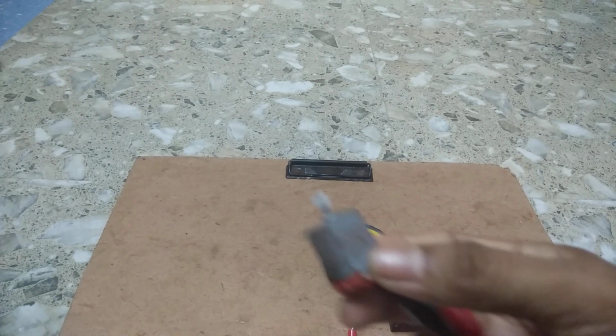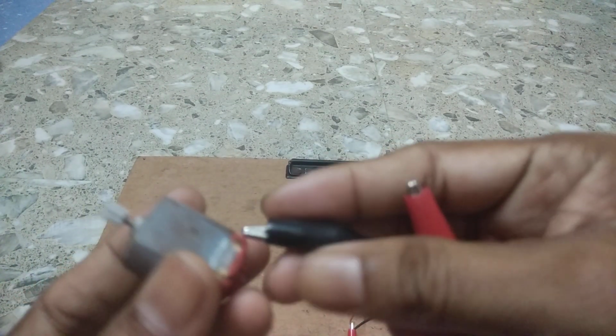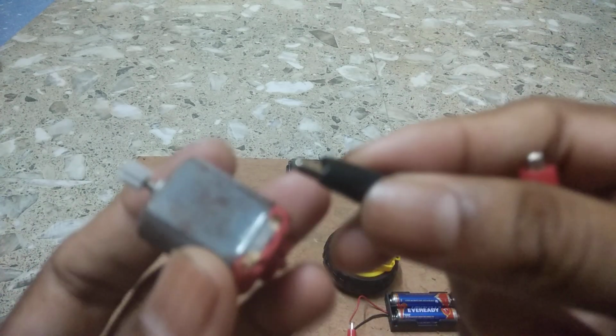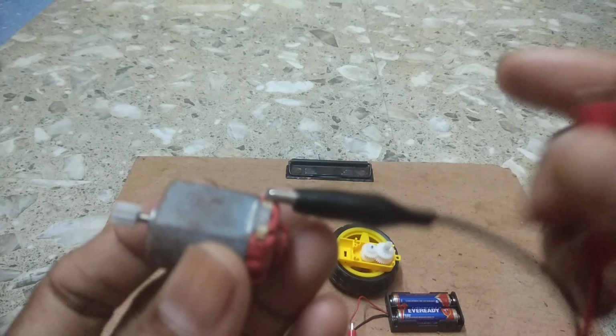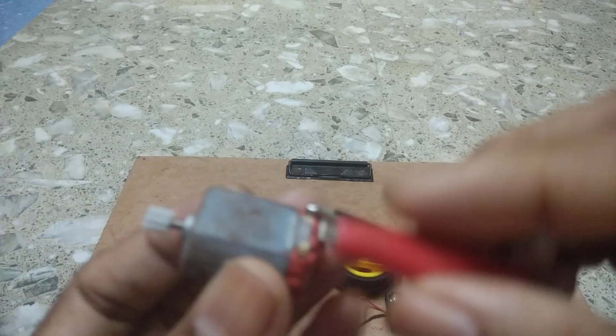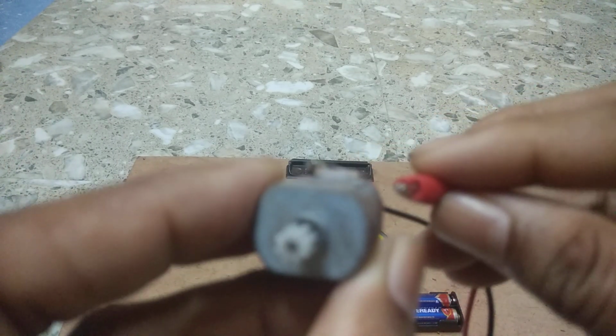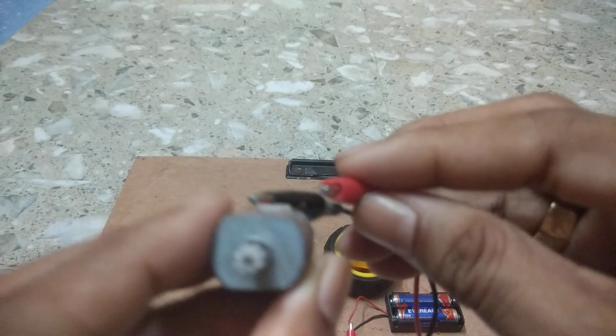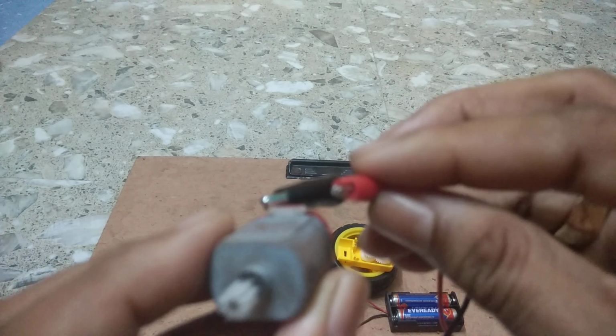Now you see, if we change the polarity, it is rotating in the opposite direction. You see here, I have taken this one, negative on this and positive on this. You see, the rotation is in clockwise direction. This rotation is in clockwise direction.